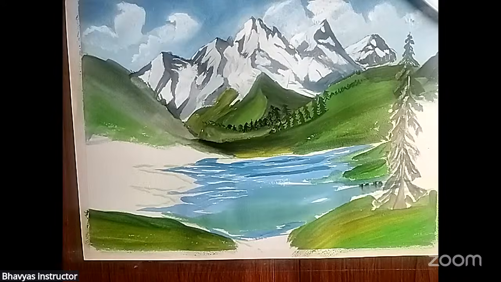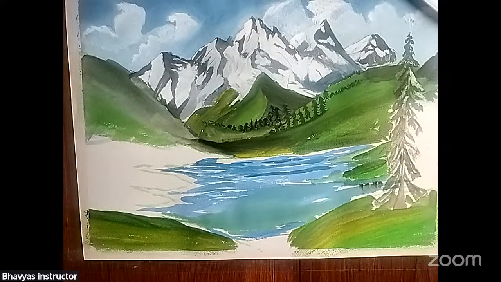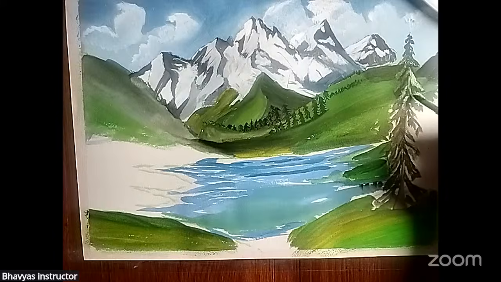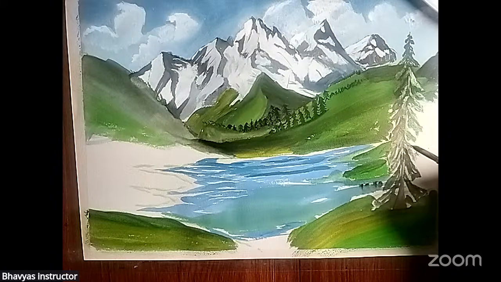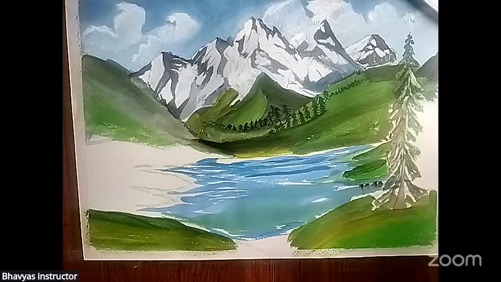And start adding the trees now. Take a little bit of green on top of this and add a little bit of green here. That shine has to come. Just add a little bit of green like this. Now back side, same thing.